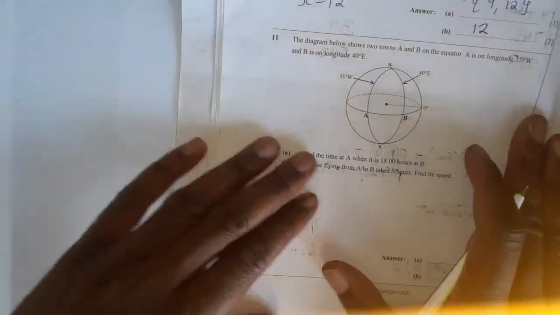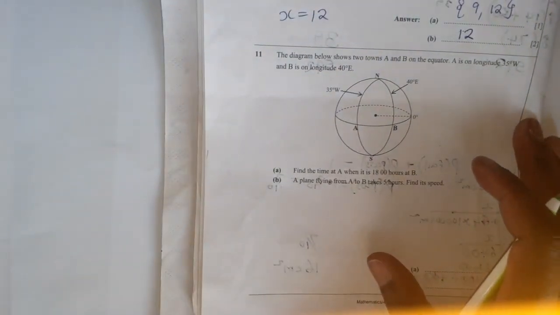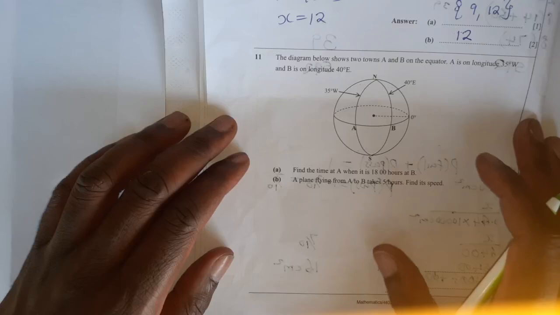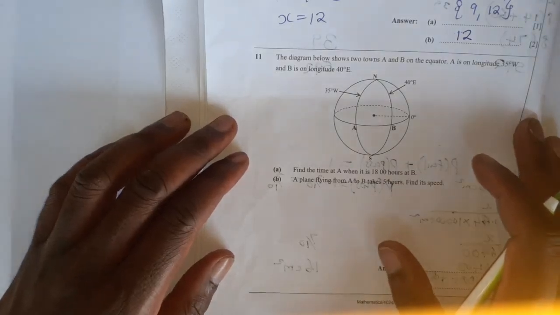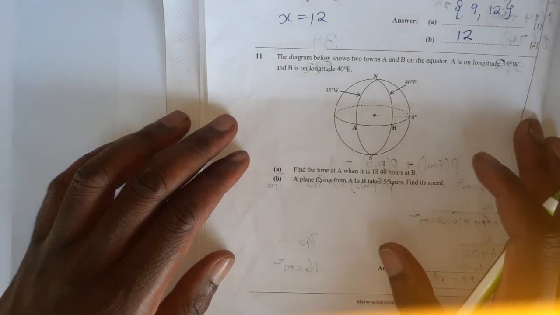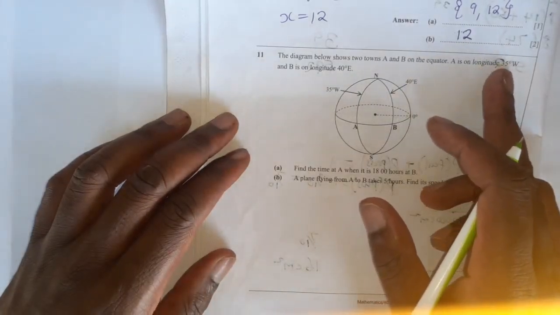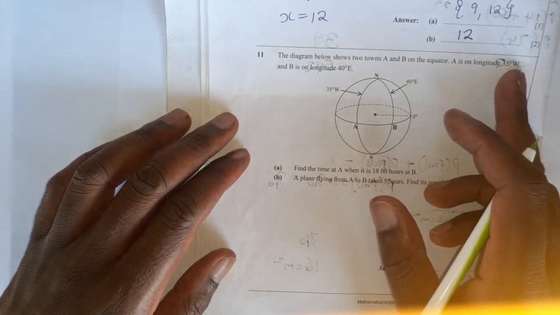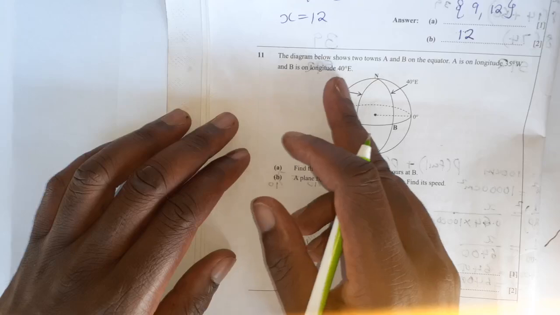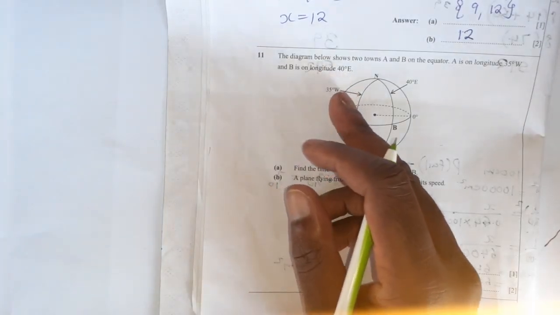So we come to question 11. Question 11 reads, the diagram below shows two towns, A and B, on the equator. A is on longitude 35 degrees west, and B is on longitude 40 degrees east.